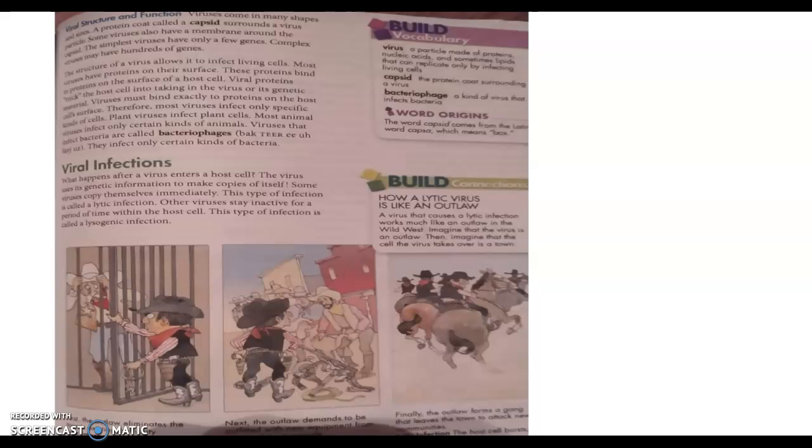Viral infections. What happens after a virus enters a host cell? The virus uses its genetic information to make copies of itself. Some viruses copy themselves immediately. This type of infection is called a lytic infection. Other viruses stay inactive for a period of time within the host cell. This type of infection is called a lysogenic infection.